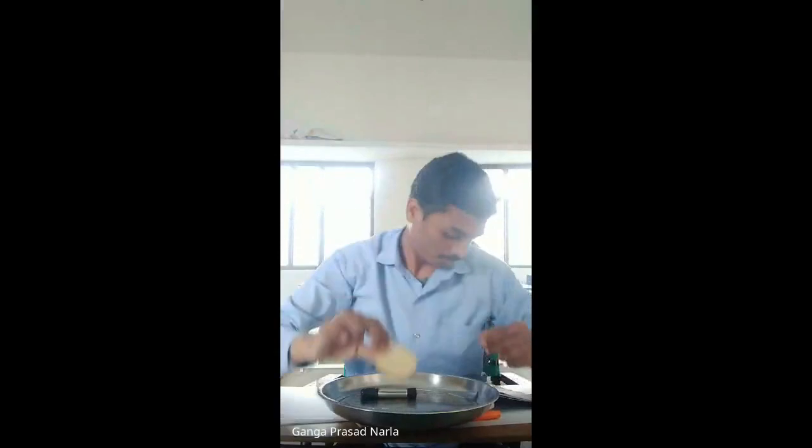So take a small quantity, don't take a big quantity. Take a small quantity of the food item to be tested. This food item I have taken for the iodine test, to find which food item contains carbohydrates or not. So I take a small piece of potato. This is like an ink pillar. Do you know it? Yes, sir, in childhood.